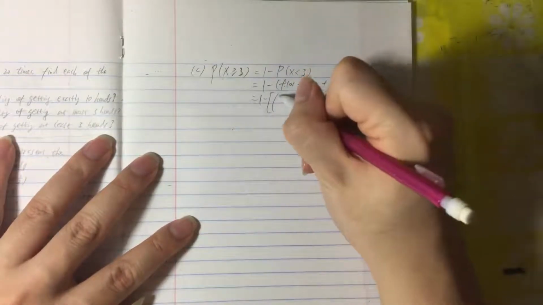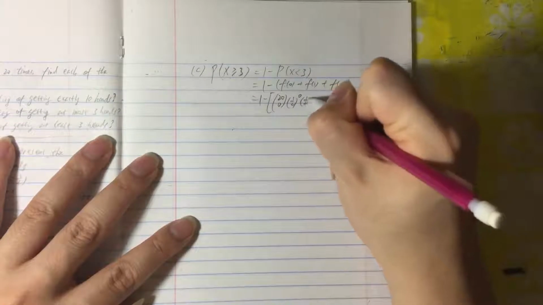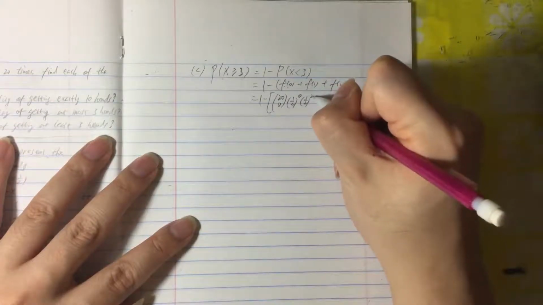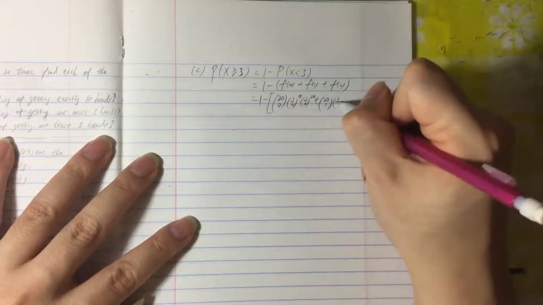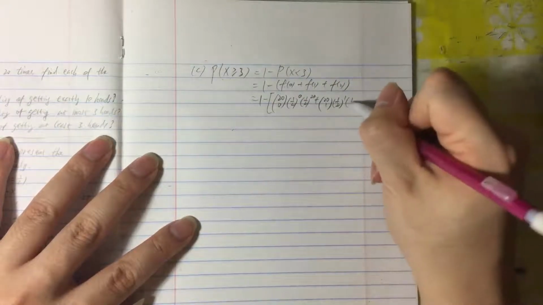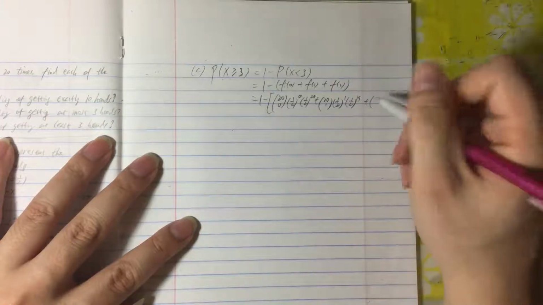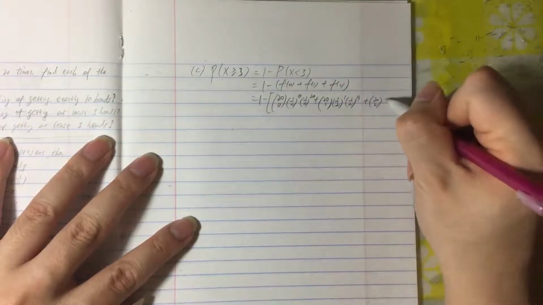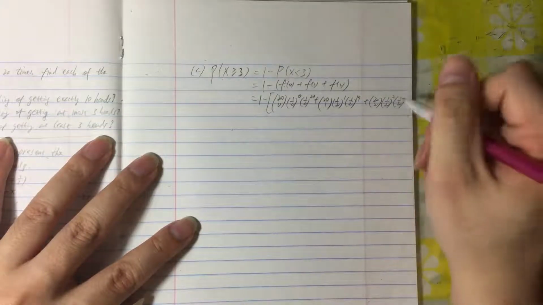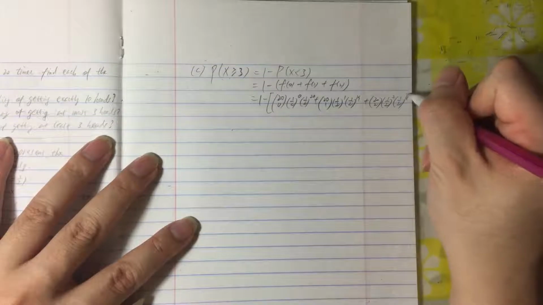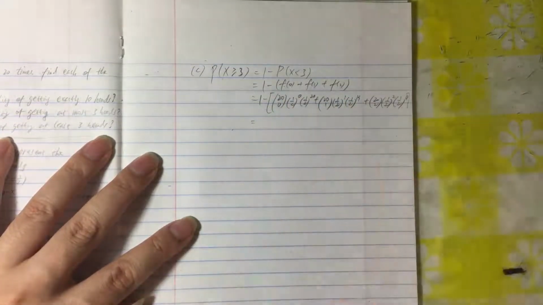If I plug in 0, I get 20 choose 0, a half to the power of 0, a half to the power of 20 minus 0, which is 20. If I plug in 1, I get 20 choose 1, a half to the power of 1, a half to the power of 20 minus 1, which is 19. Next is 20 choose 2, a half to the power of 2, a half to the power of 20 minus 2, which is 18. Then use your calculator for the rest.